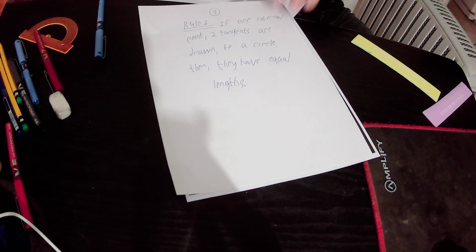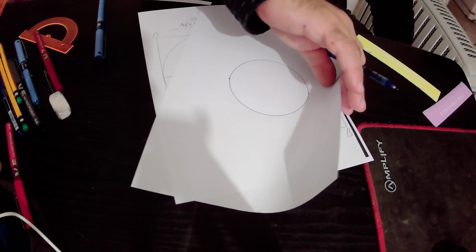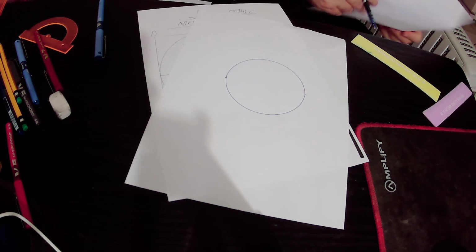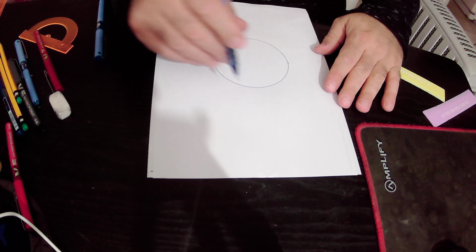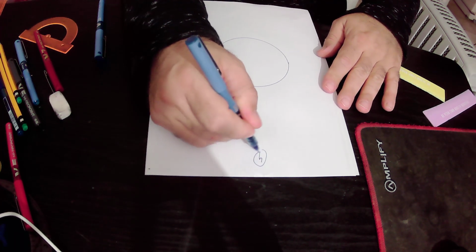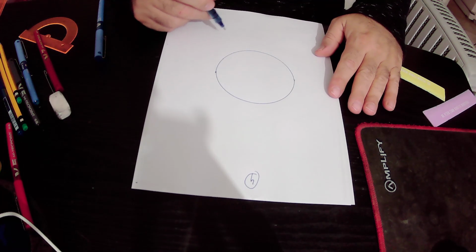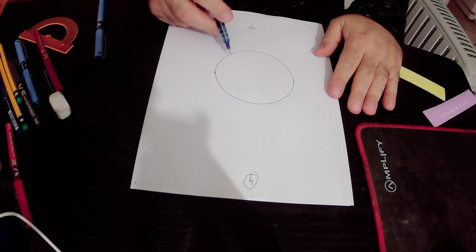The meaning of rule number 2 is that if we have this circle and an external point, this point P is an external point of this circle.